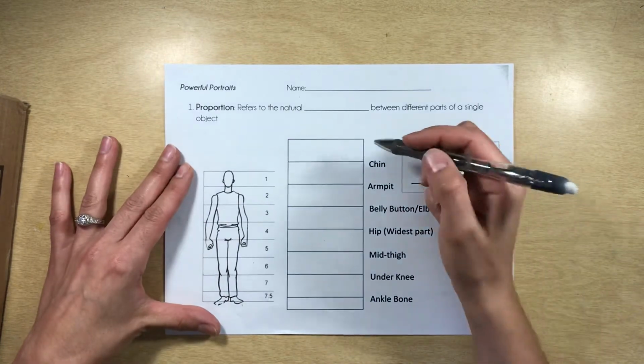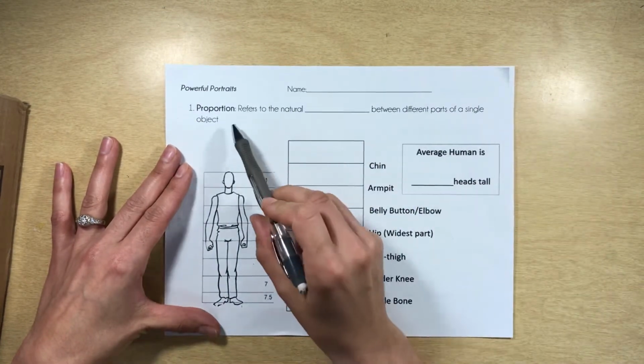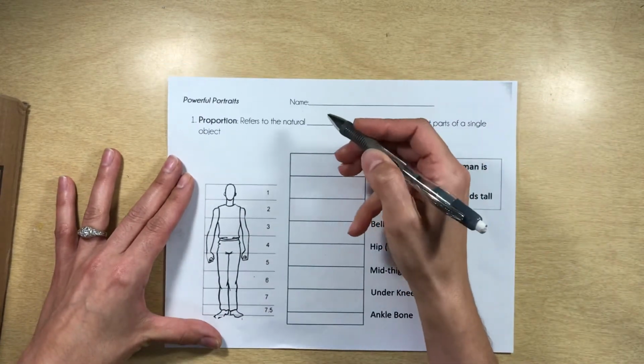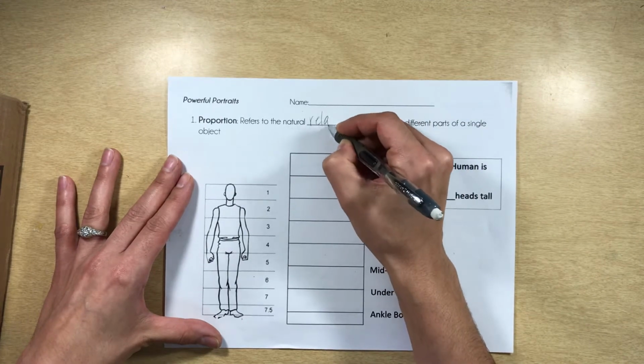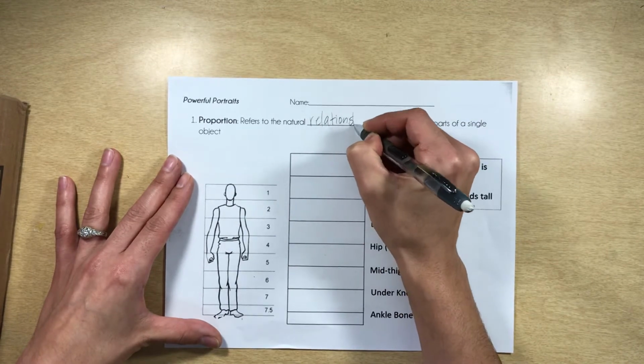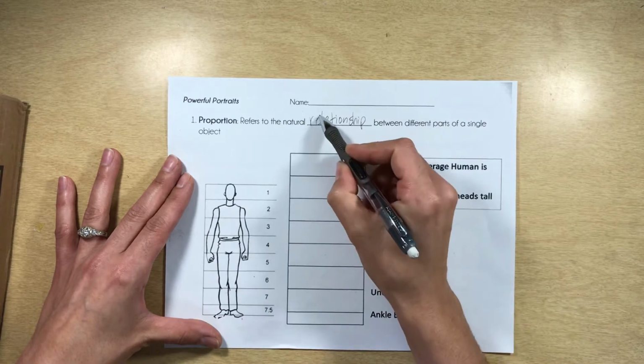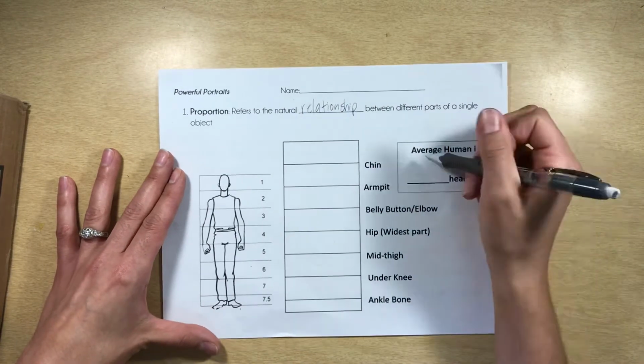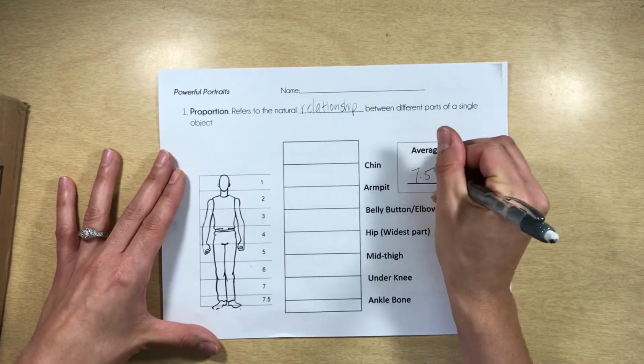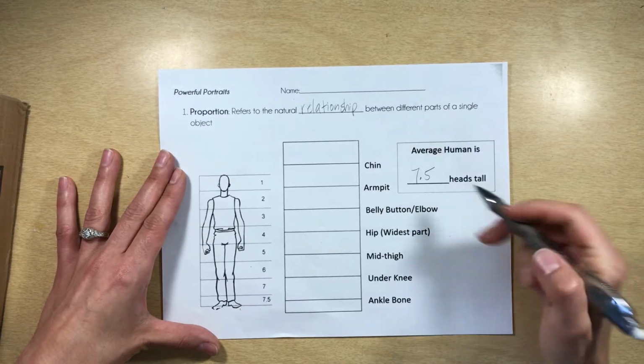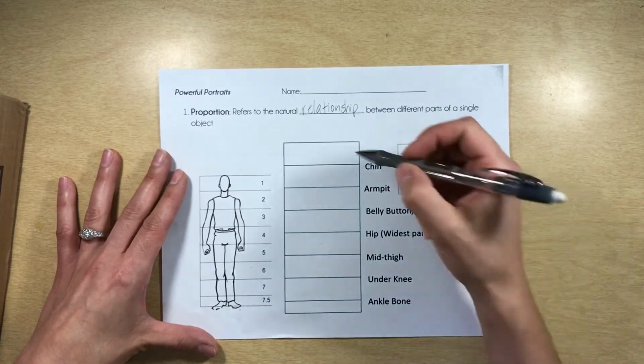So proportion refers to the natural relationship, is what you guys should have written in here. Sorry, I went through kind of fast in that other presentation, so if you haven't written that in, write in relationship. And then the average human is 7.5 heads tall, okay? And I'm going to show you how to break down those 7.5 heads, all right?